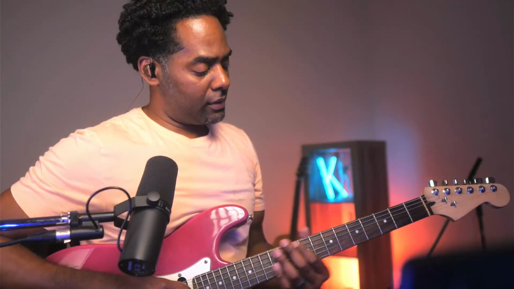The bass that I have, I just got a Squier bass. It's a 5-string Squier. What is it? A jazz bass. Yep. That's what I have.